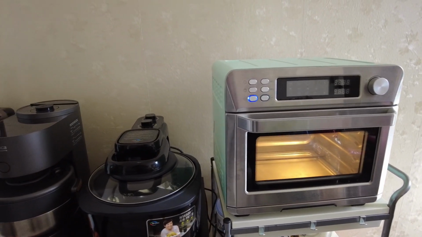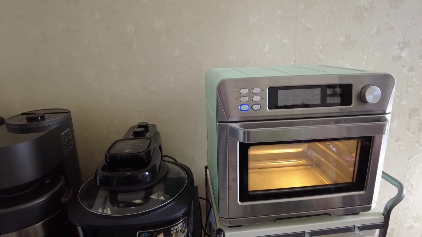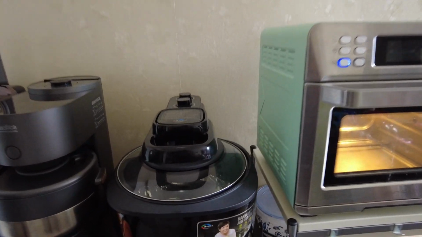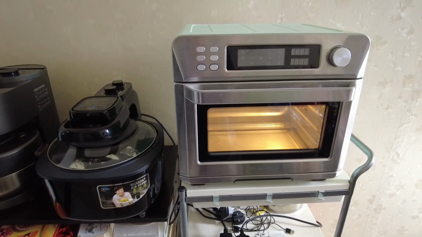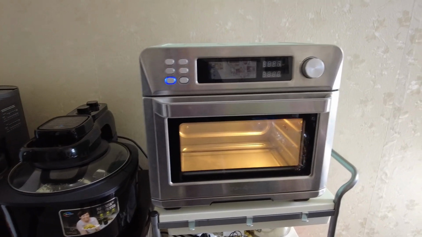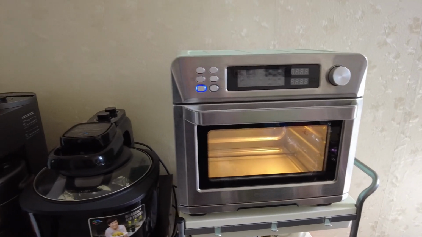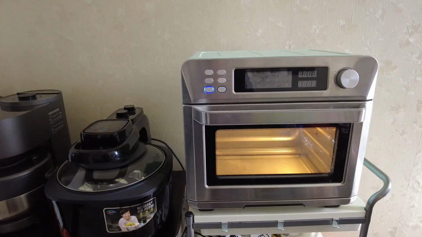Some have a small family, maybe just a family of 2 to 3. You probably only need a smaller one like this, 10 liter. But if you have 4 or 5, perhaps you want to consider something a little bit larger like Enhans, so that you have a lot more flexibility when it comes to cooking.